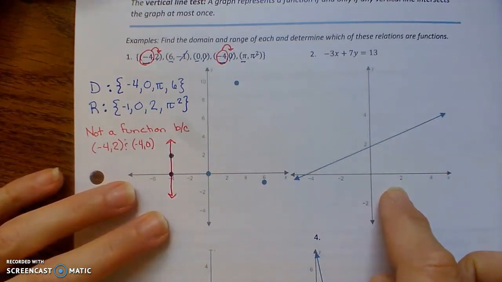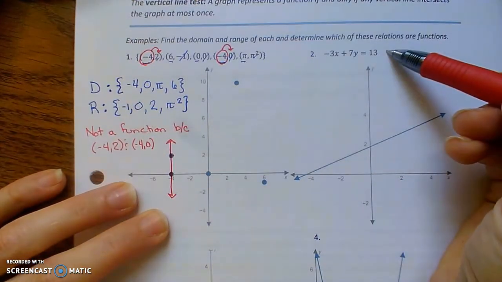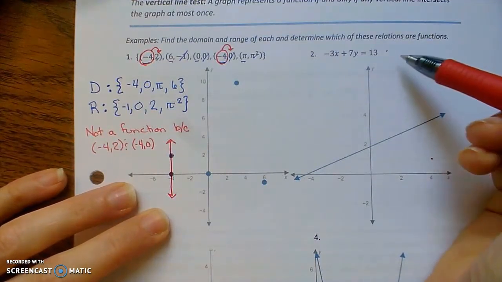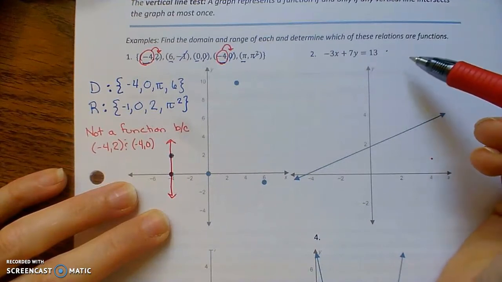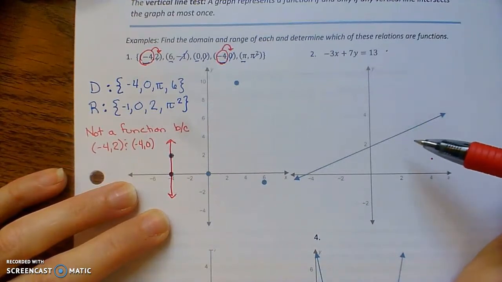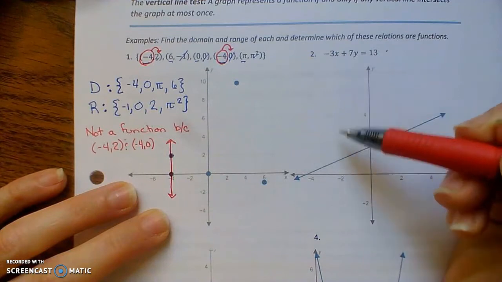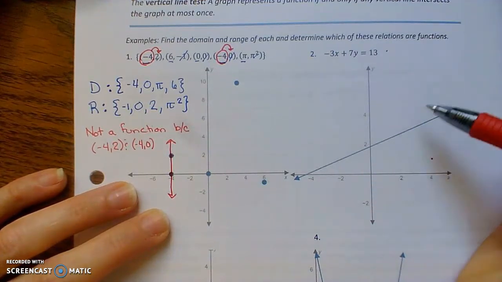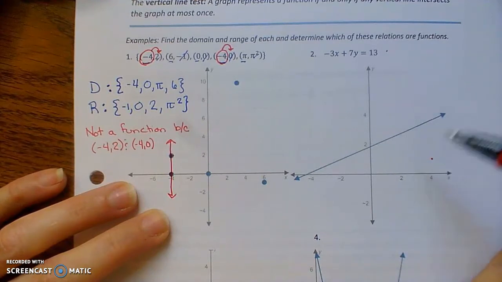Look at this next example. Notice you're given an equation, and I also graphed the equation for you here. This is a linear function. I can tell that it's a function because any vertical line I draw will only intersect the graph in at most one point. So this is a function.